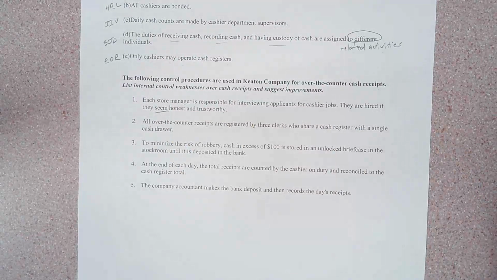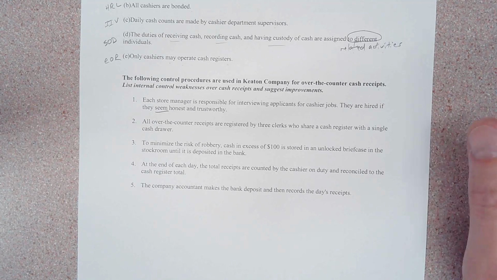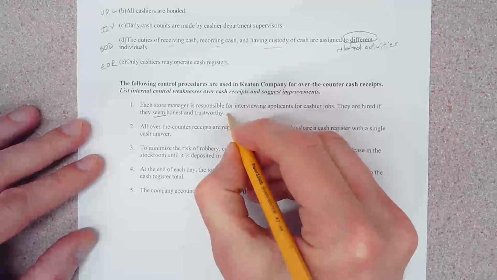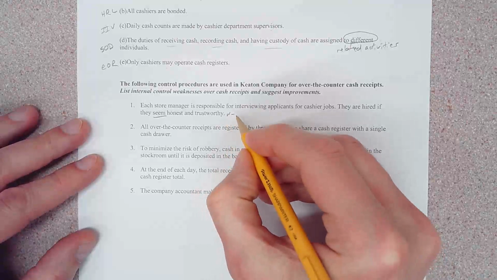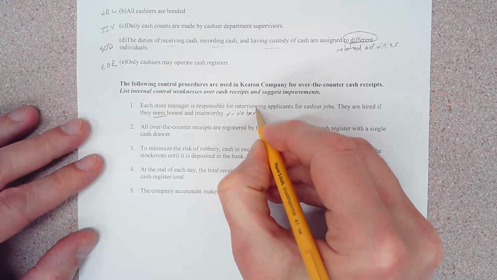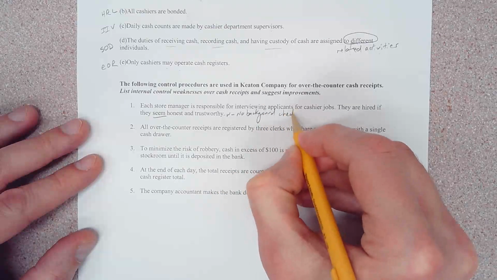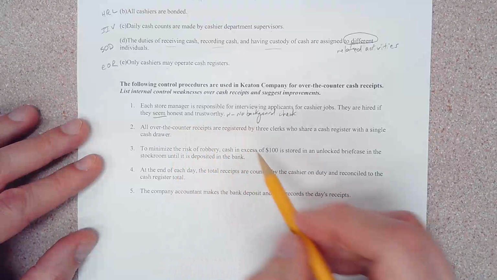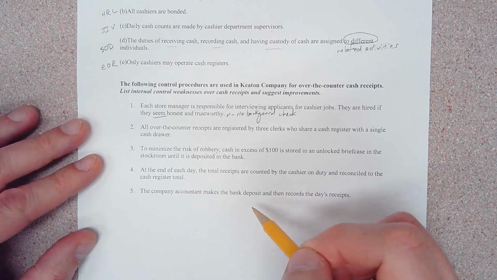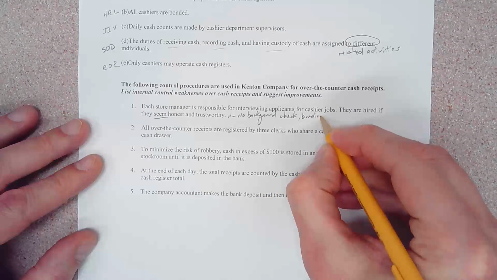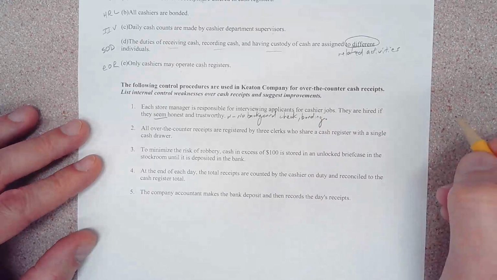Well, I don't know about you, but whenever I'm going in for a job interview, I try to be at my absolute best. So our weakness here would be we don't have a background check going on here. They're hired if they seem honest and trustworthy. I also don't see anything about bonding. So that's another potential problem.